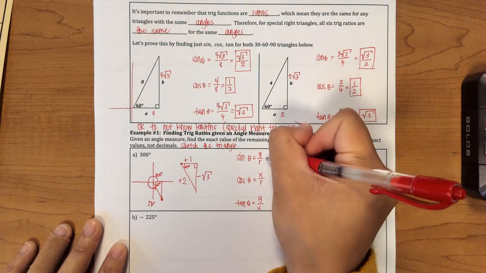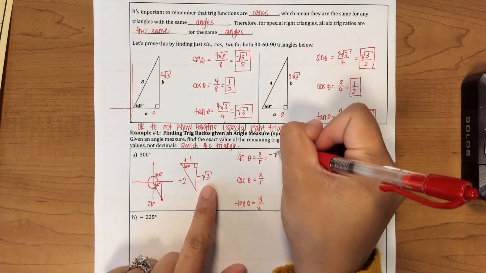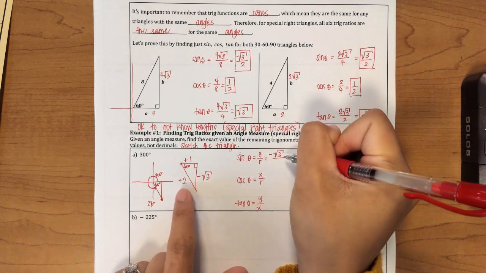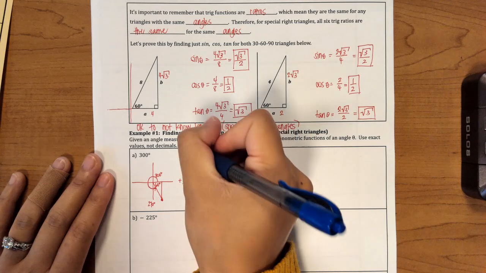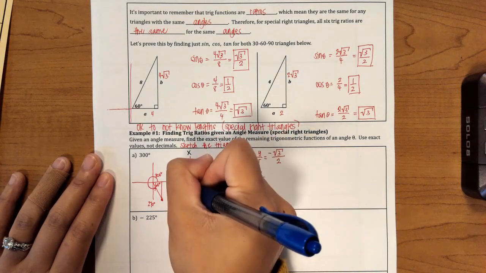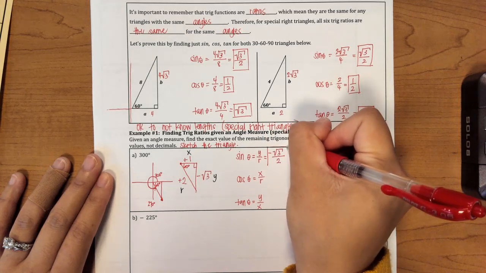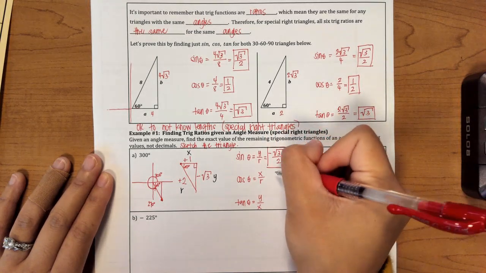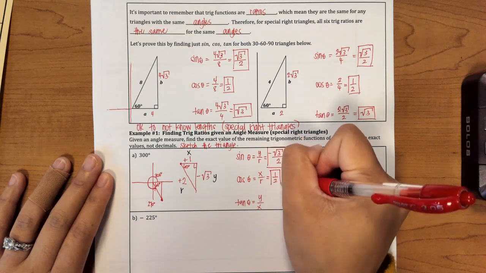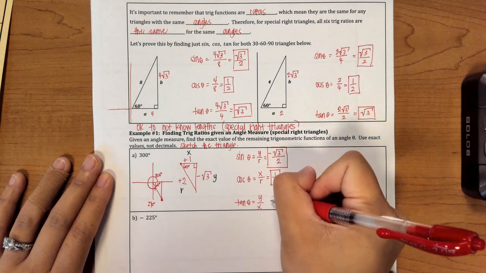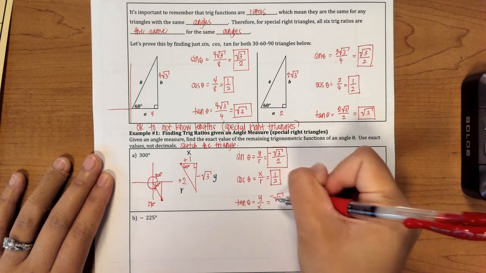So let's take a look. Our y value is negative root 3. Radius is 2. Let's maybe label these. This will be x, this will be y, and this will be r. Okay, that's set. Can't simplify that further. X is 1, and r is 2. And then y over r is negative root 3 over 2.